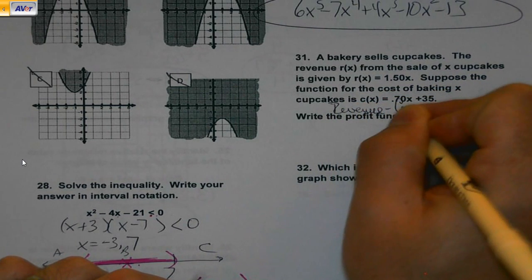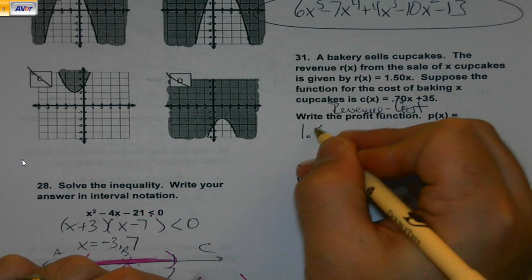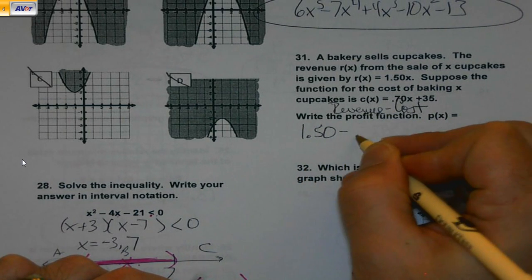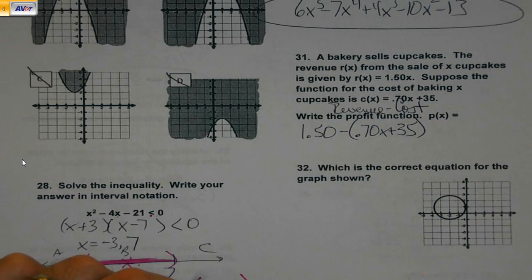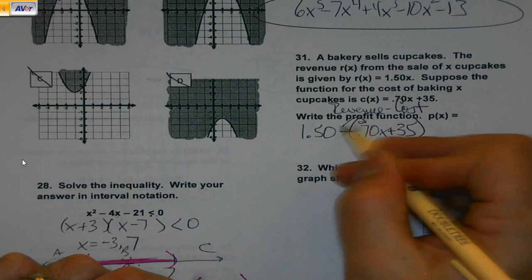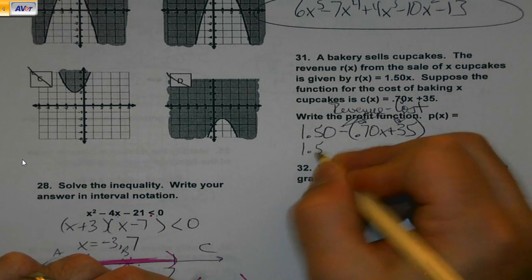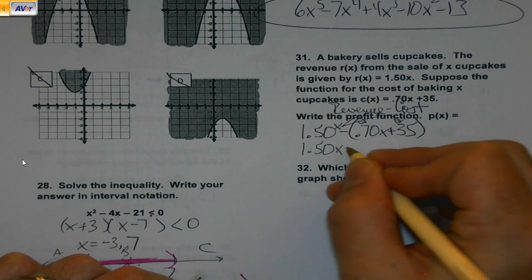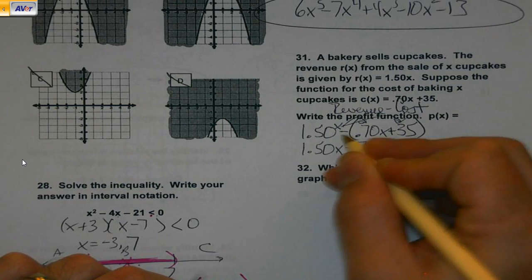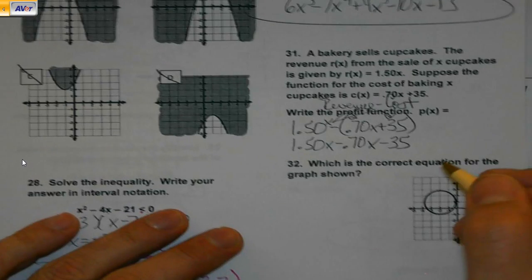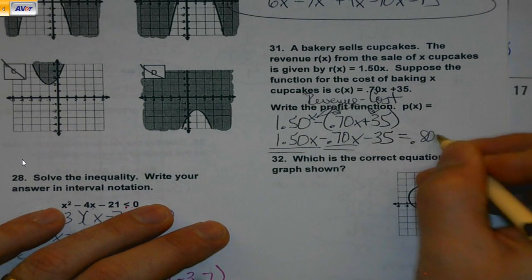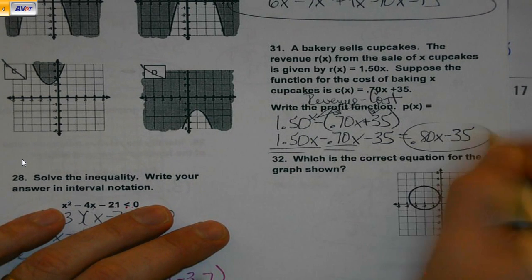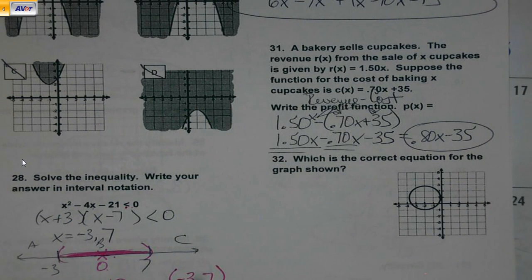Revenue minus cost. And here's where people get in trouble on this. They do this. And the problem is you're subtracting that whole quantity. That minus is going to distribute through, as I lost my x. See, those are the things. I'm telling you, it's good to see me doing it on this, because it's like, dang, if he does it, I really do got to watch it. And then go ahead and combine my like terms to get that situated. And we're set there.